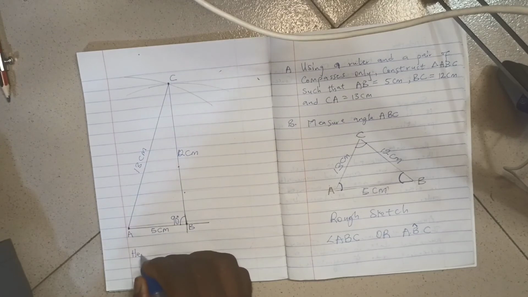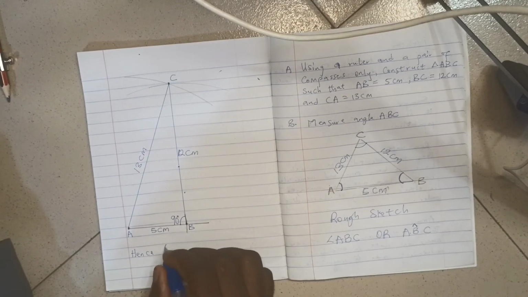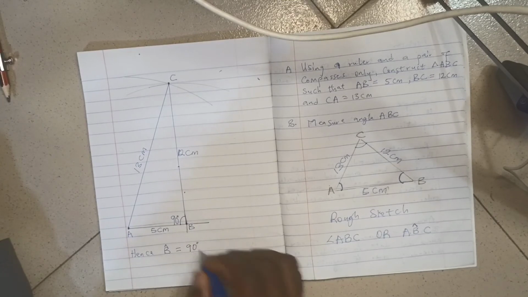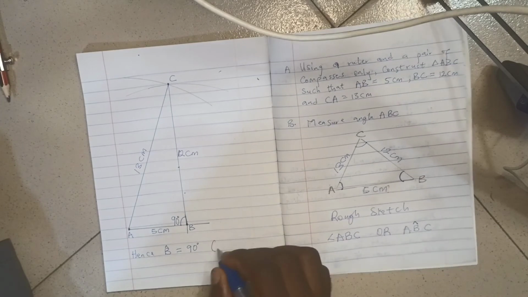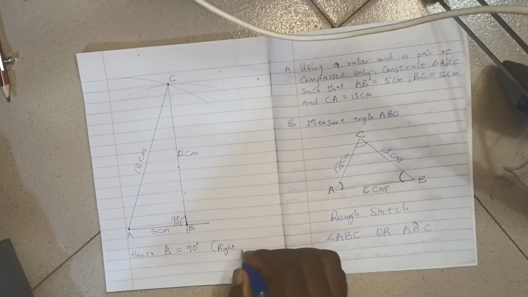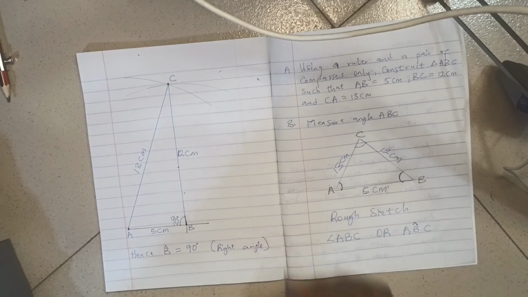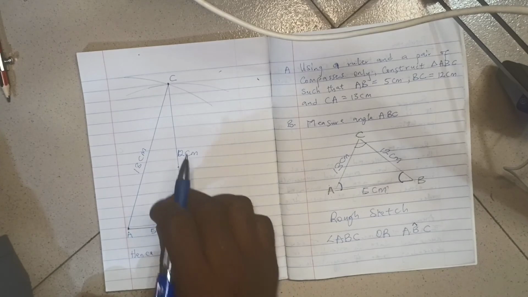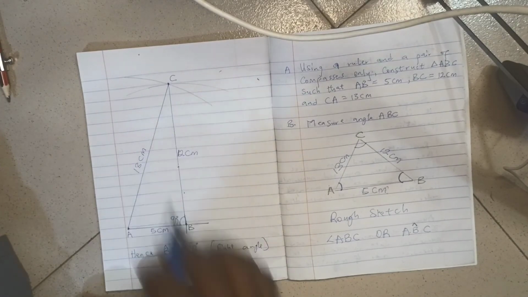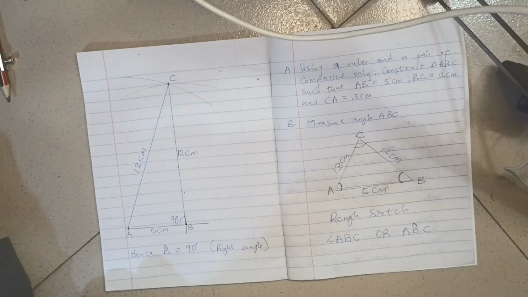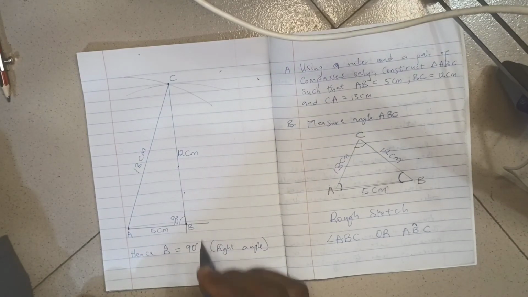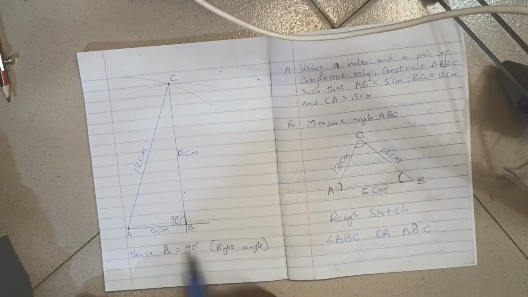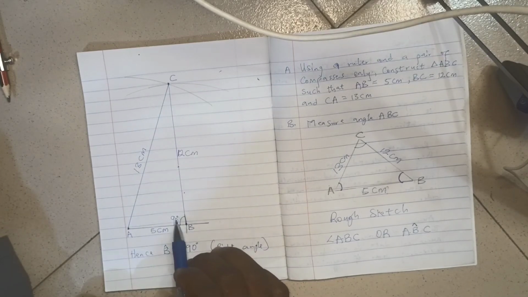Hence, I will say that my angle B is equal to 90 degree. An angle of 90 degree is a right angle. Looking at this should tell us obviously that this is a right angle triangle that we've succeeded in constructing. Because a right angle triangle is a type of triangle that has one of its angles as 90 degree. Obviously, this is a right angle triangle.